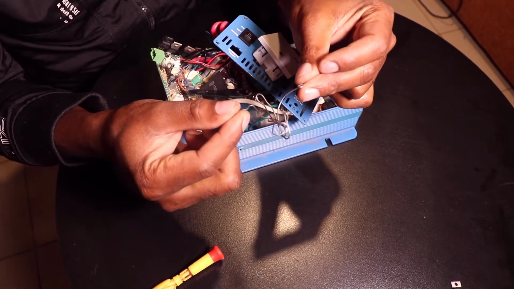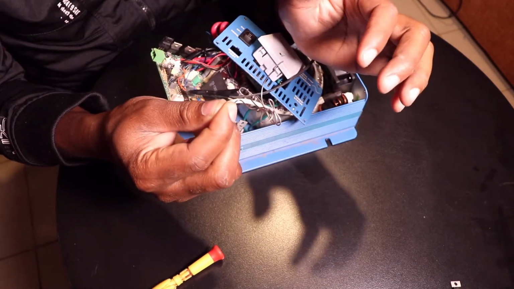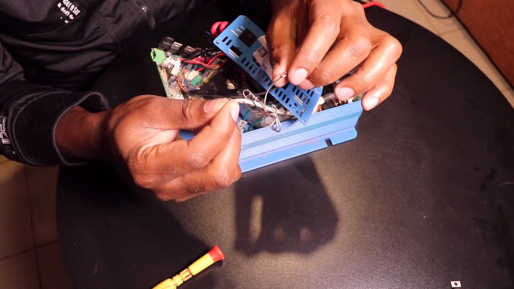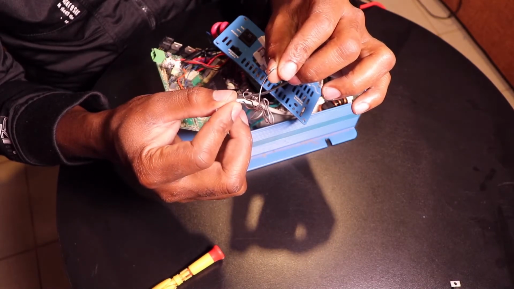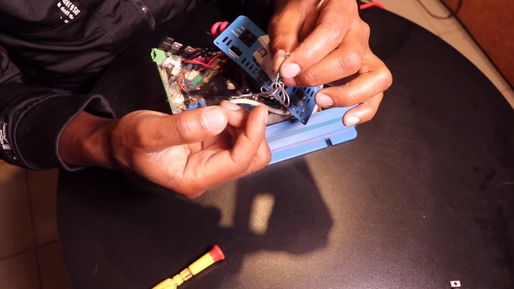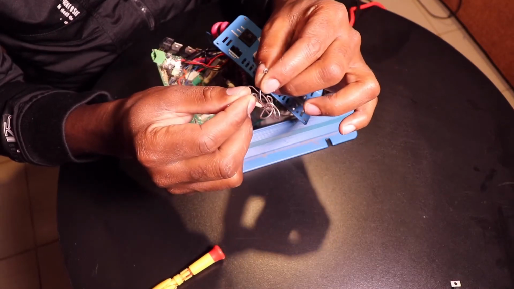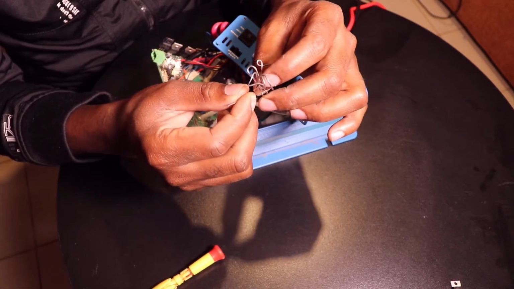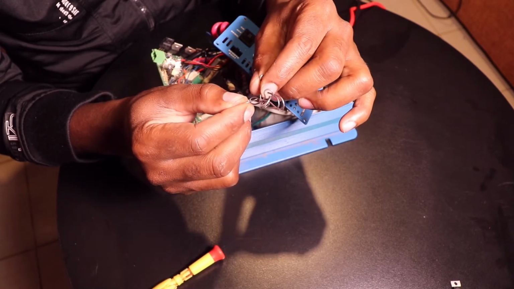Let's assume this is a winding, and the wire is usually insulated. Now if the insulator is not perfect and the winding is shorted to itself, there is a current crossing from this point to this point, and the winding is shorted like that.